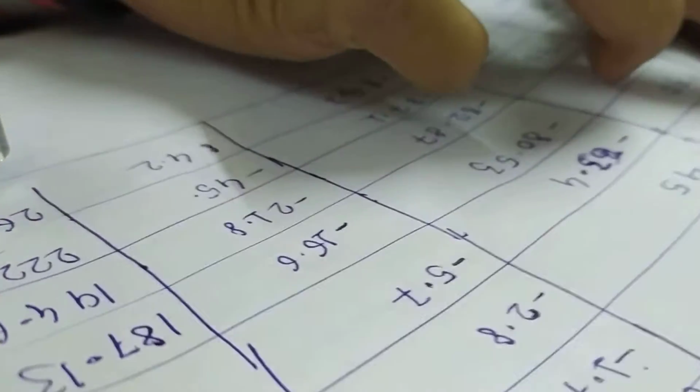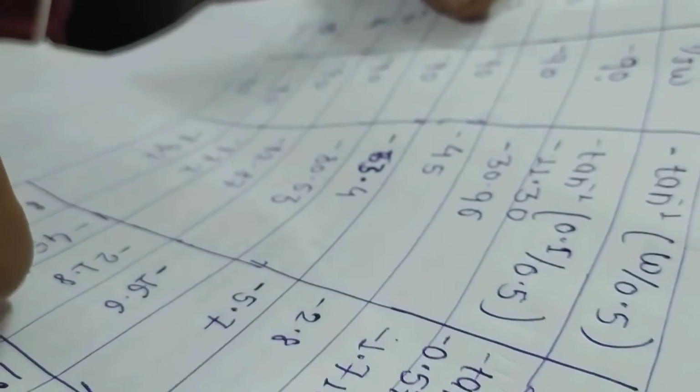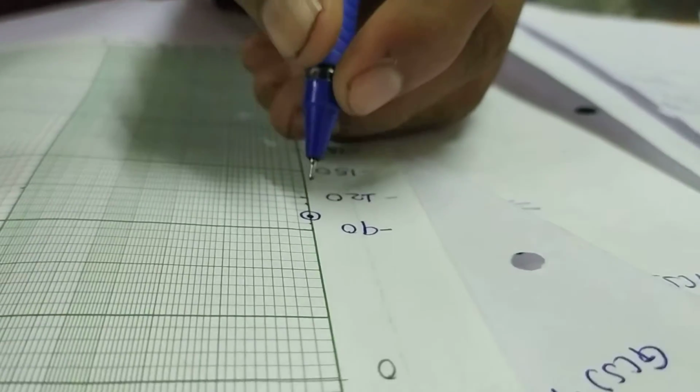Second value is from omega, the value of omega is 0.3. It is 122.67. So here is 1.22.